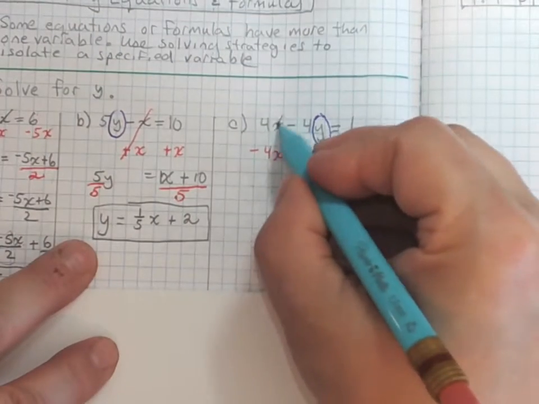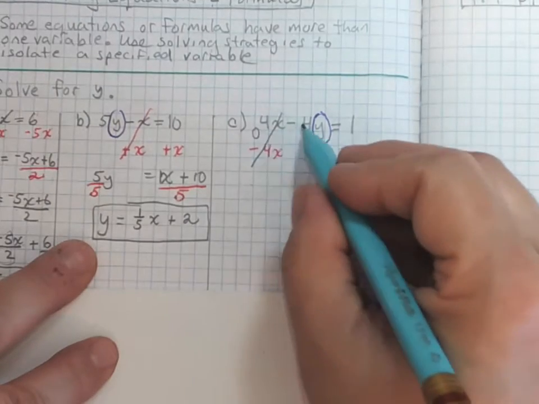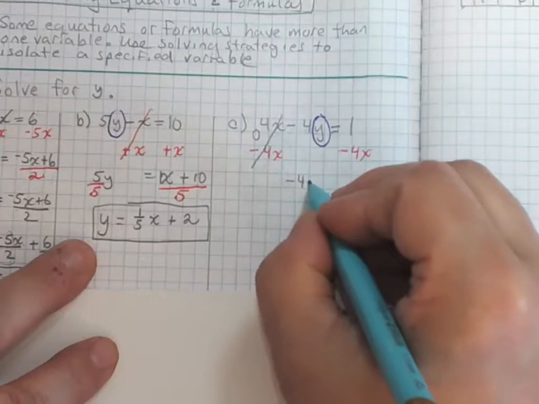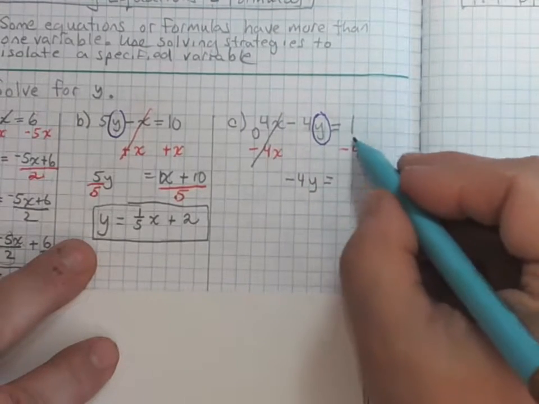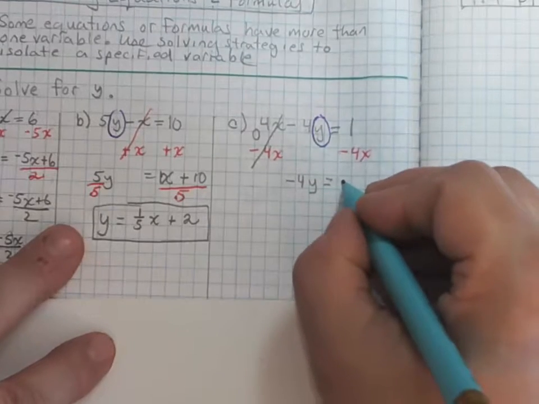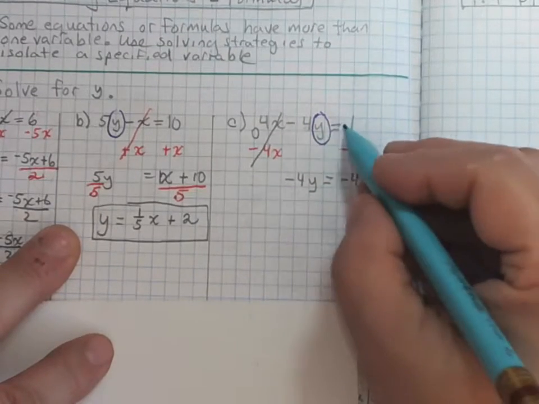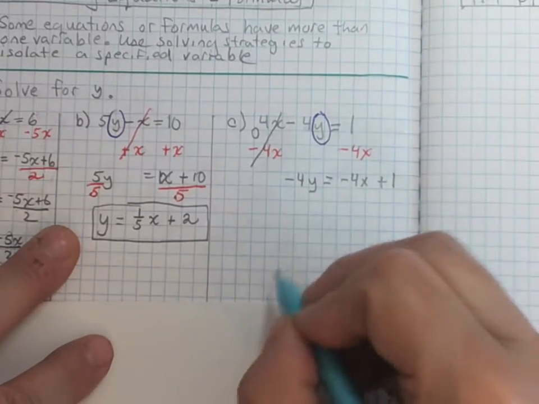Okay, so 4x minus 4x is 0. And then 0 added to the next term preserves that term, so it's just negative 4y equals, and then these two are not alike, so I will just bring them down with the x variable term first. Constant term comes next, so plus 1.